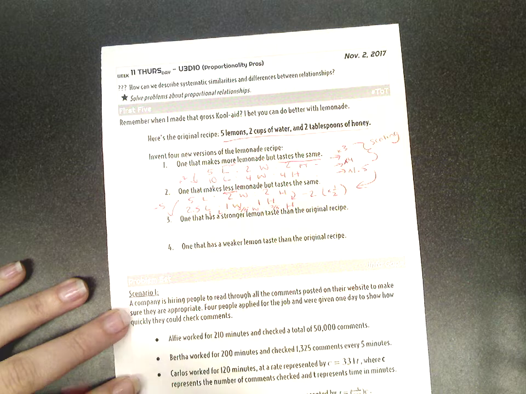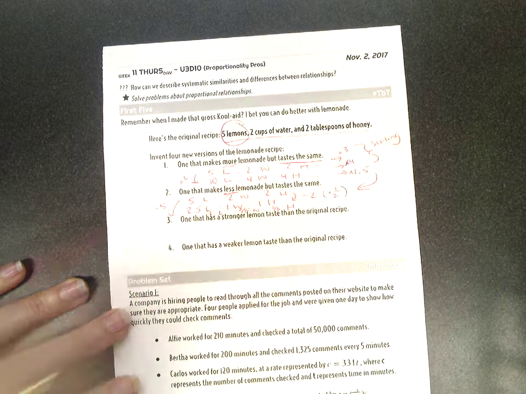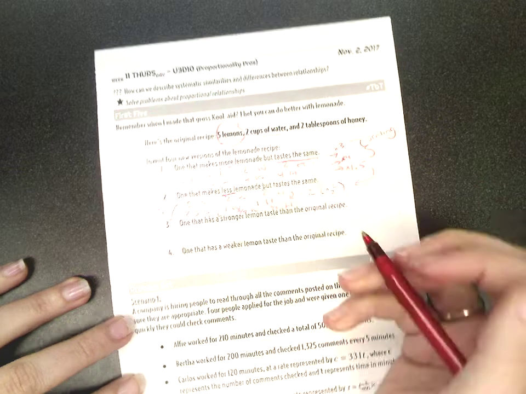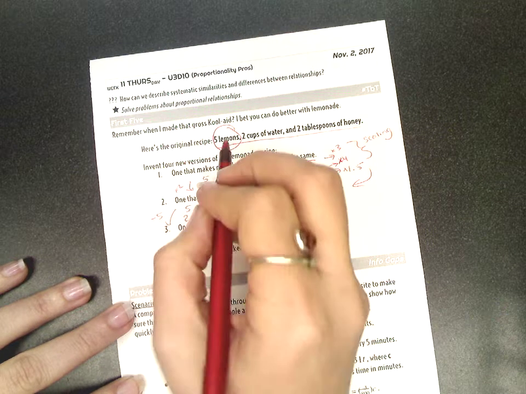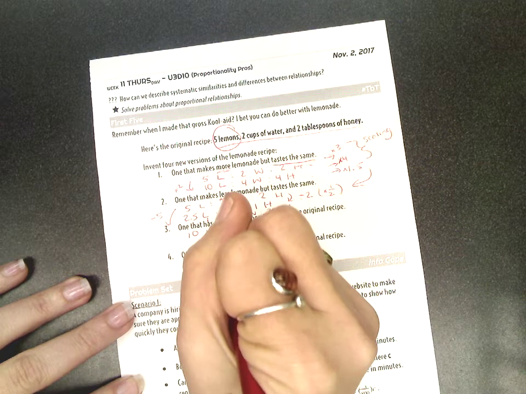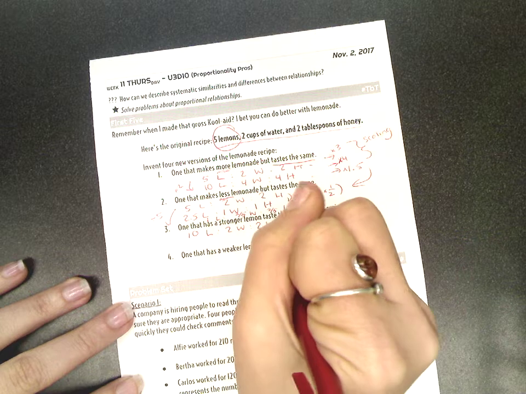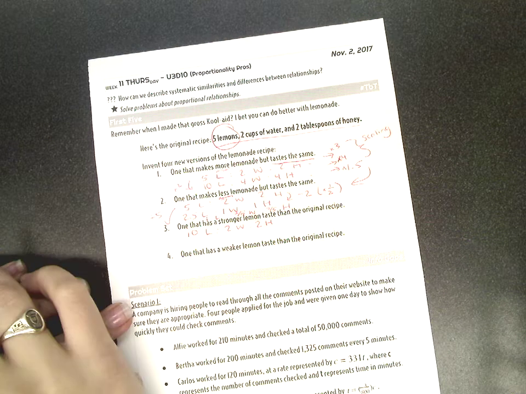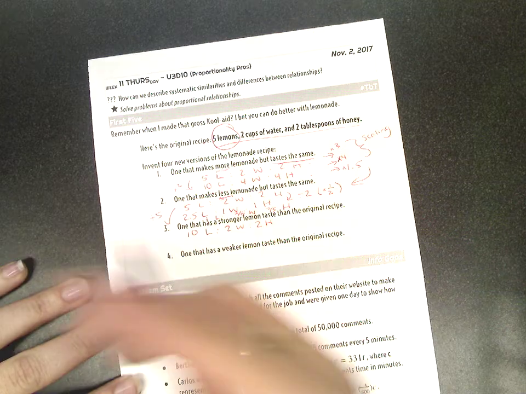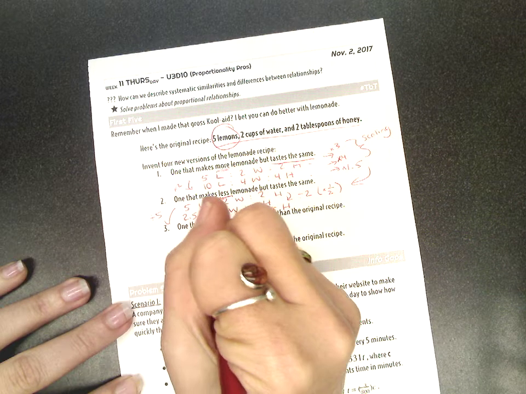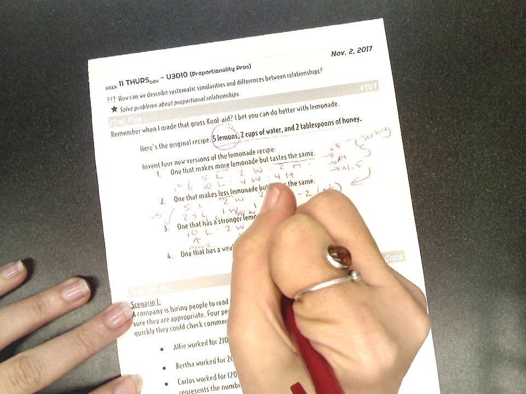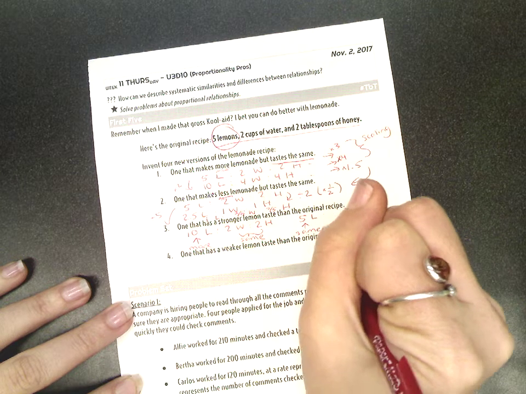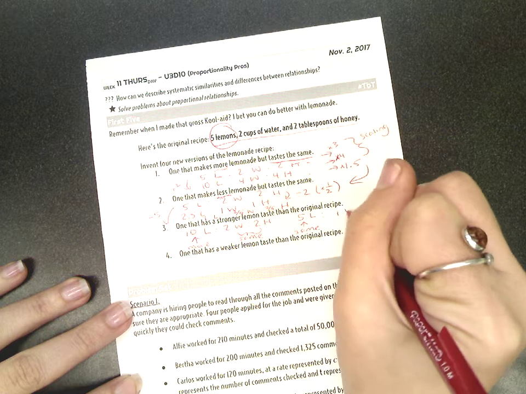Now, if I want to make a stronger lemon taste, I need to make it more lemony compared to the water and the honey. So one possible way to do that would be to amp up the lemon flavor. So maybe I double the lemons, but I keep the water and I keep the honey the same. There's more lemon and the same amount of water and honey, so it's going to taste more lemony. So that would be more and the same. Another possibility would be to keep the lemons the same, but use less water and less honey.